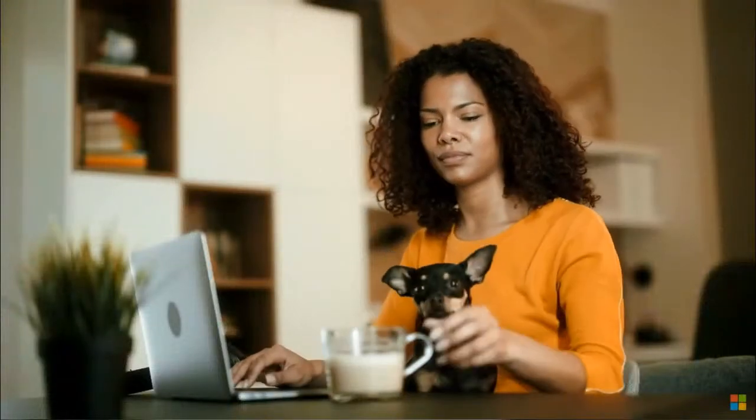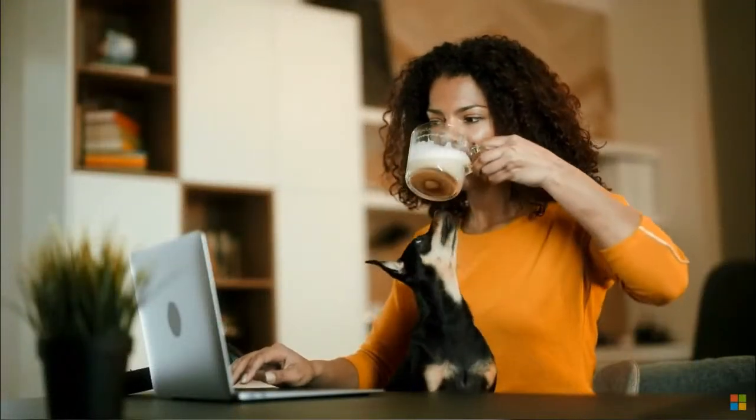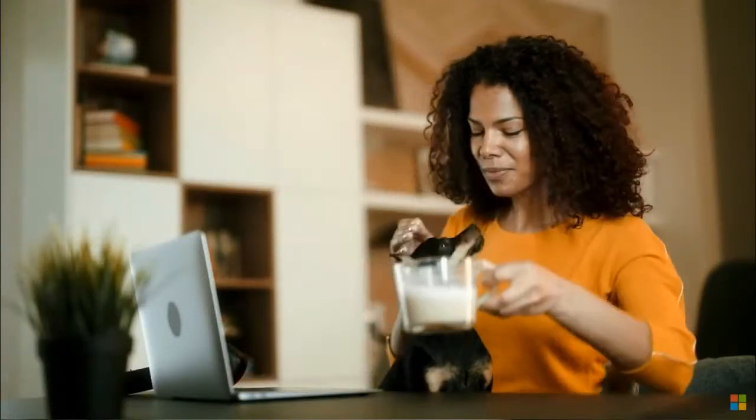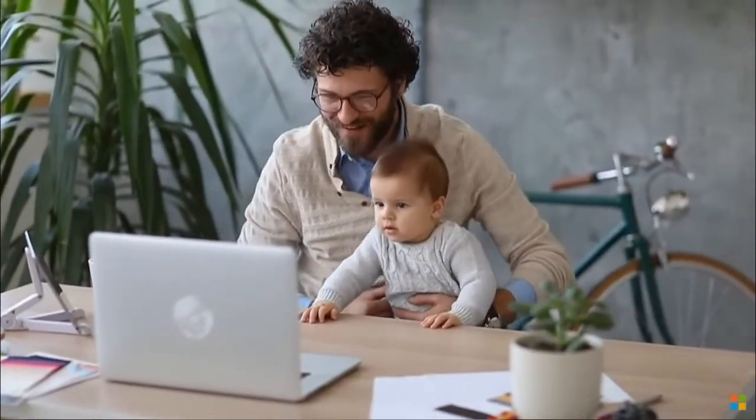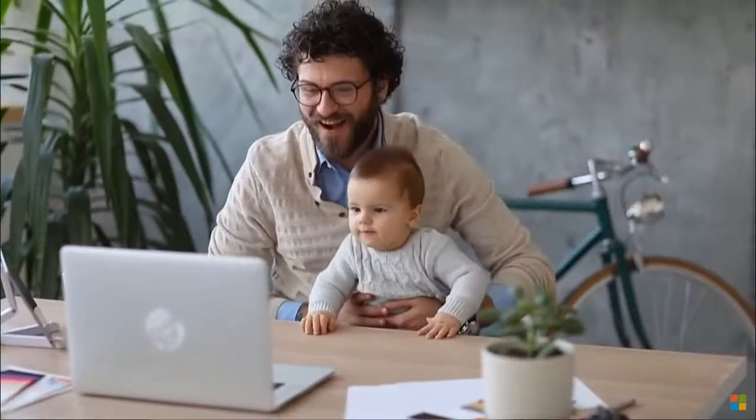The partnership between Microsoft and Cornerstone unlocks the opportunity for all people at work to be able to learn in the context of the work tools where they already are. So learning will become ubiquitous. Learning will be always on, always present, and at the fingertips of employees.